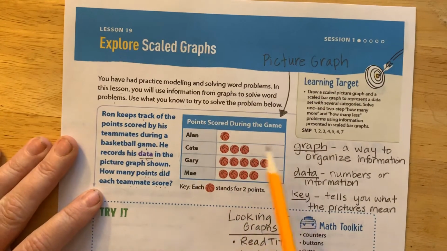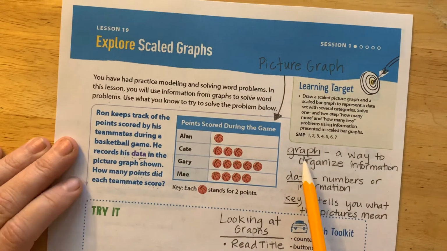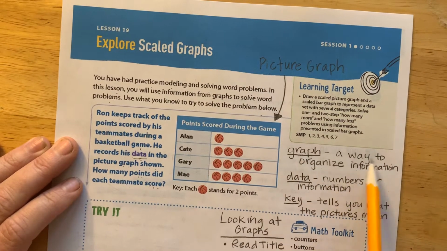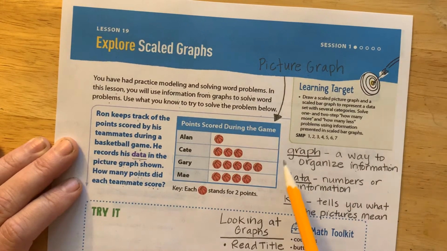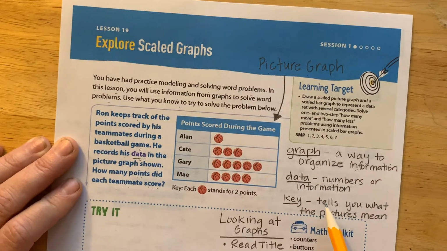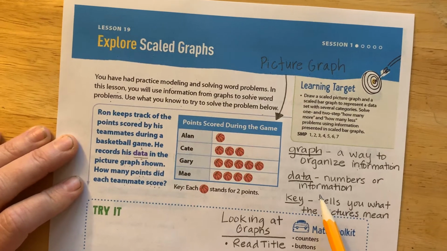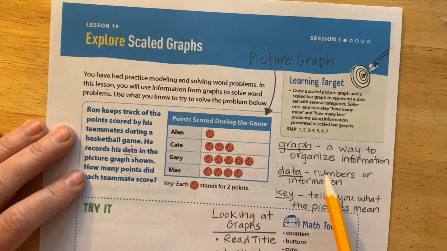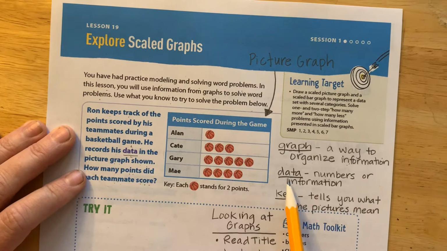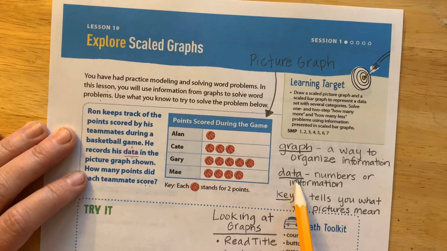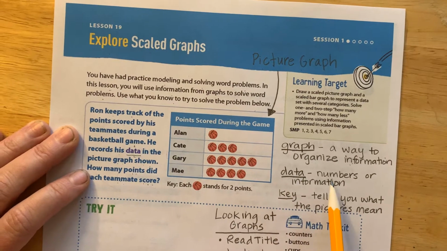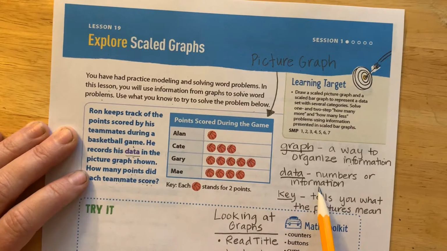Okay, let's make sure you understand all the information, all the words. Remember, a graph is a way to organize information. If you need to pause and write this down, it would be a really good idea to have this in your notebook so you can come back and look at it later. I also wrote down the definition for data. Say data. Data is a set of numbers or information.